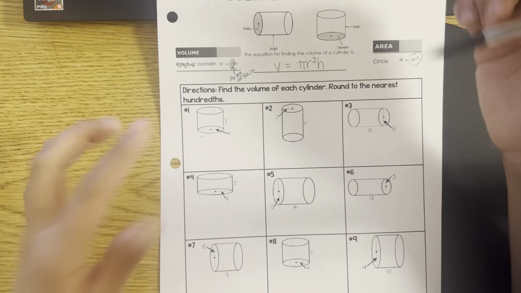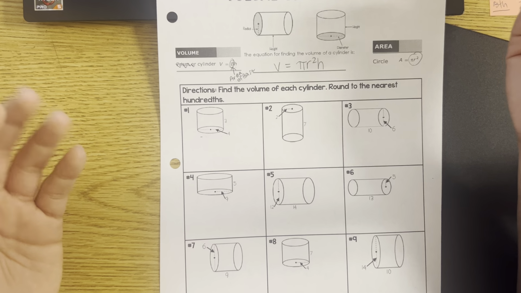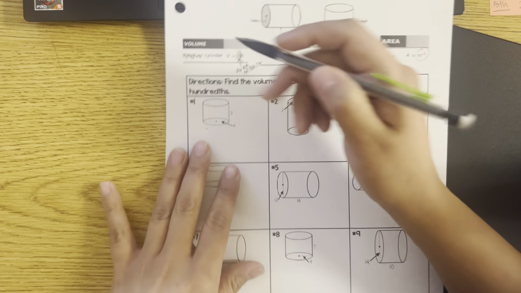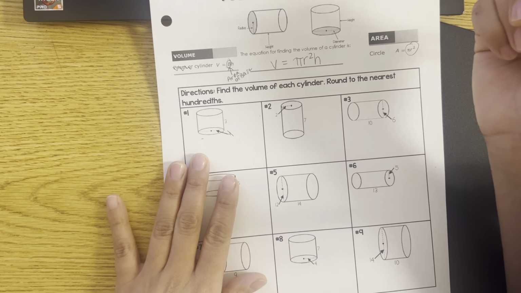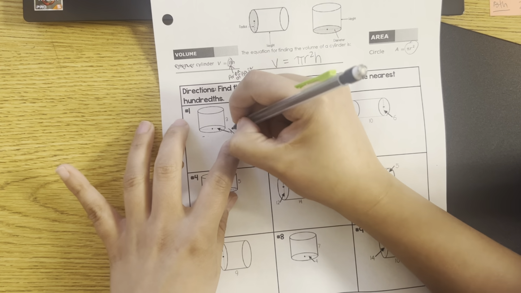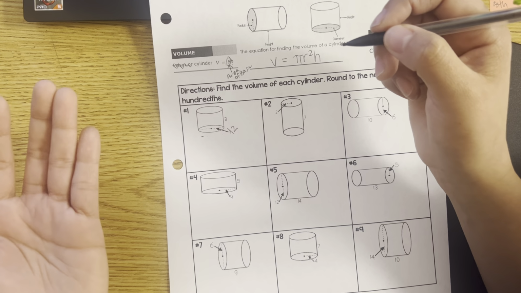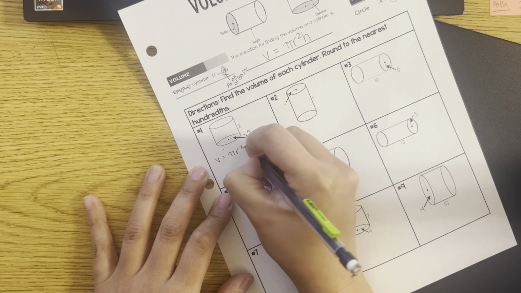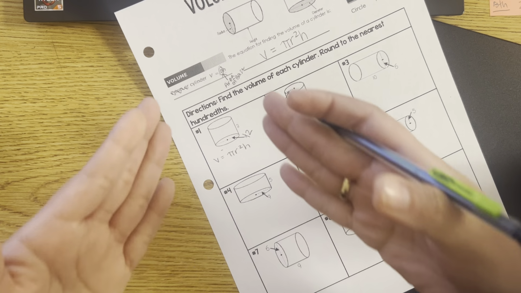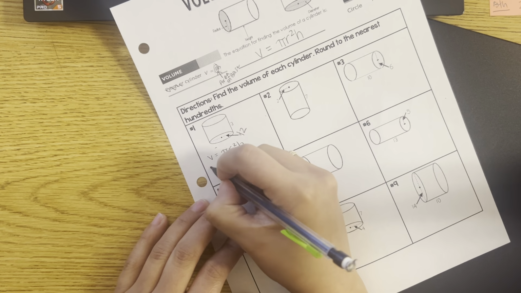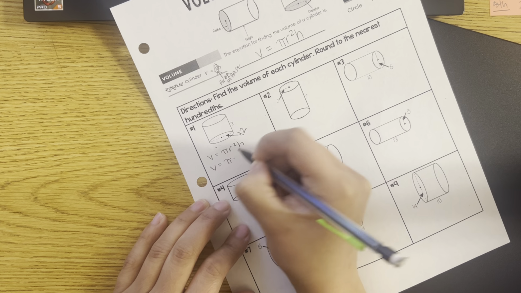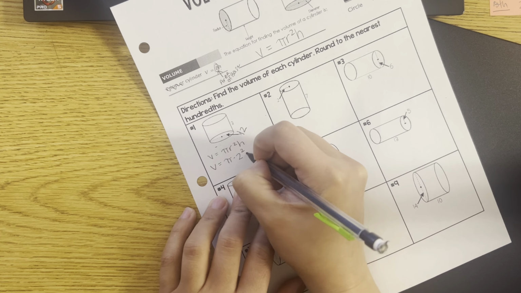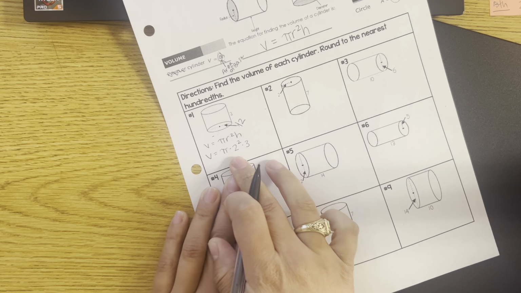If I look at number one, first things first, what part of the circle did it give me? Well, it gave me the diameter. So before I can start or approach my question, I need to cut that diameter in half, and we're going to use 4 divided by 2, which means we're going to use 2 instead of 4, okay? So here's my formula. V equals pi r squared h. So we're just going to replace the numbers that we need for our formula. So V equals pi times the radius, which we now know is 2, and we're going to square it, and then times the height, which in this case is 3. And that's all you do.